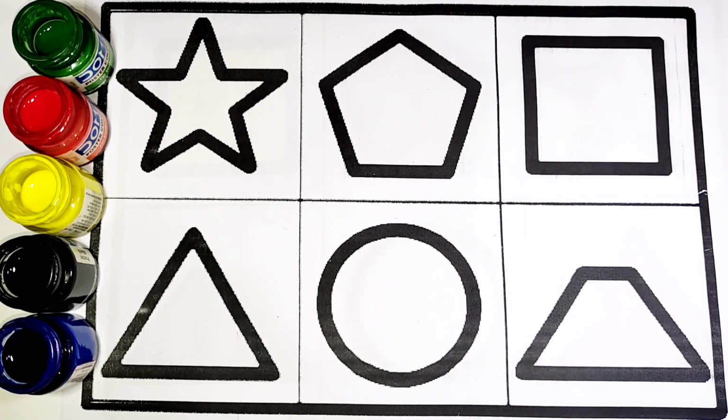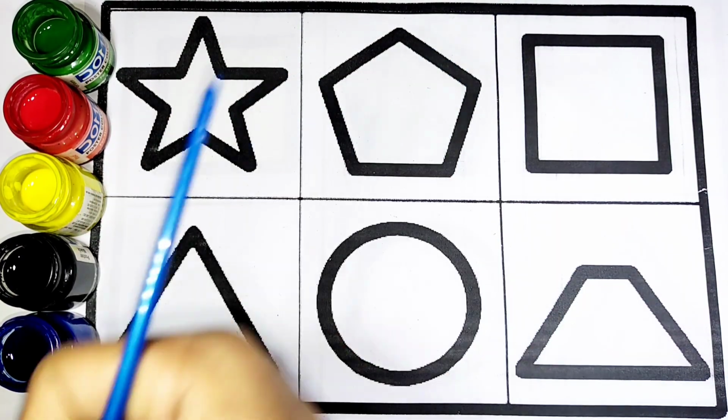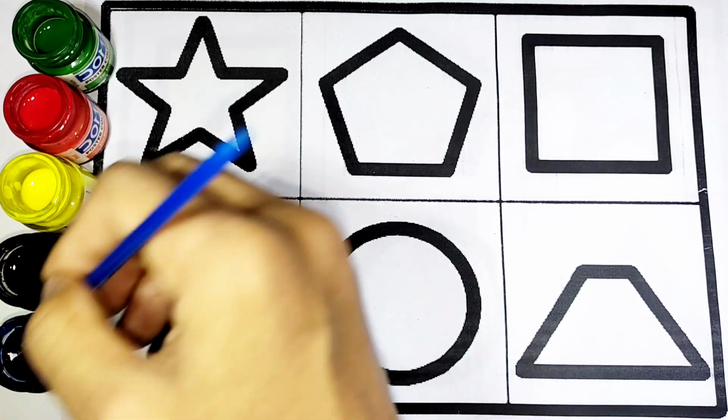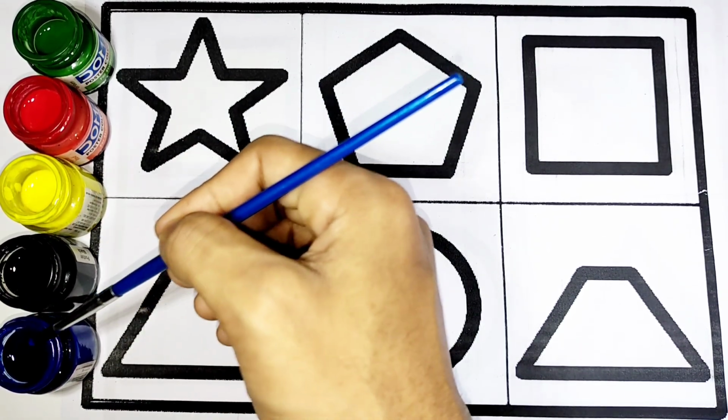Kids, now we're coloring 2D shapes. First we're coloring the shape of star, and now we are using the color blue again.